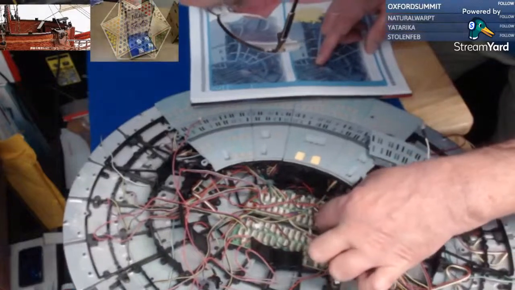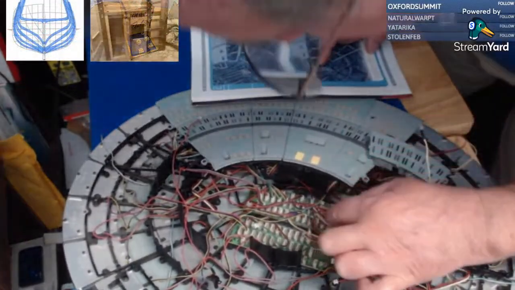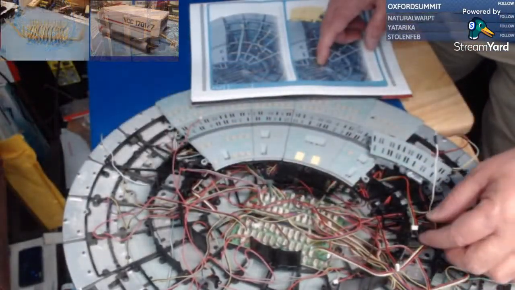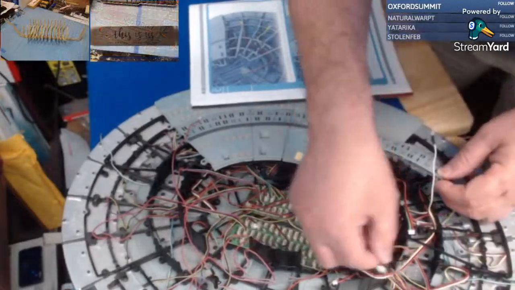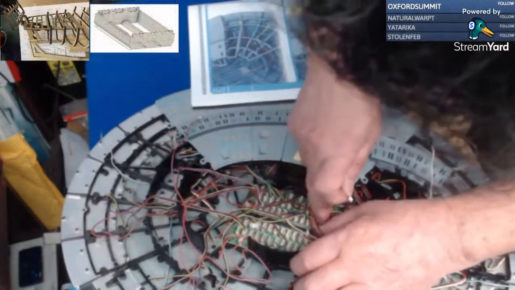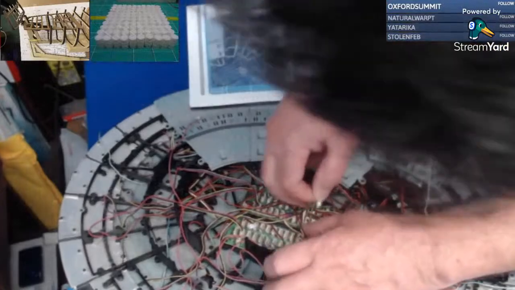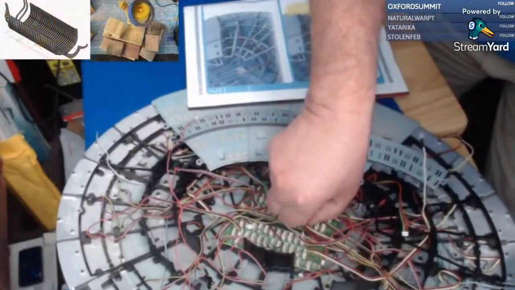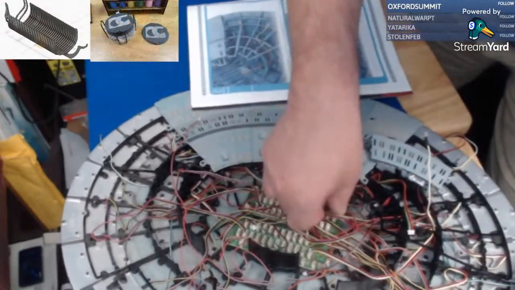Well, I'm going to go 1, 2, 3 up and plug it there, because over here is something already plugged in. All right, there it is right there.